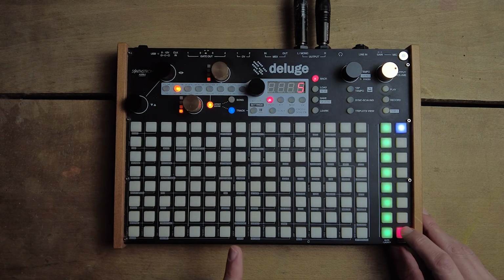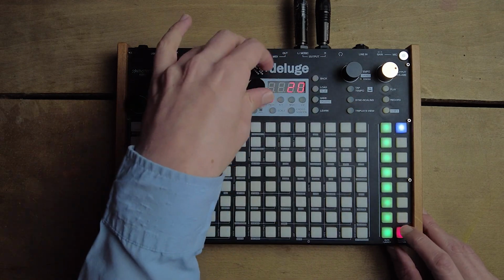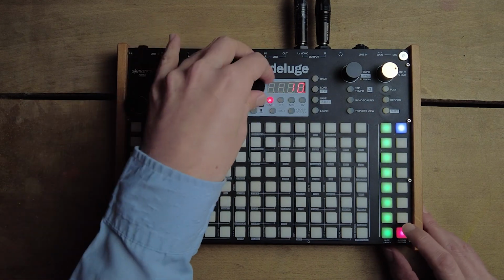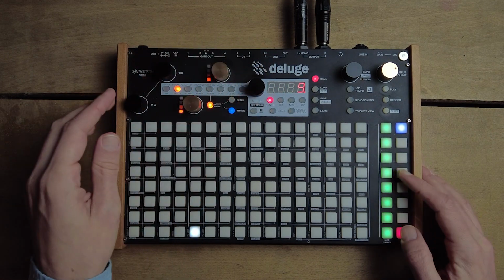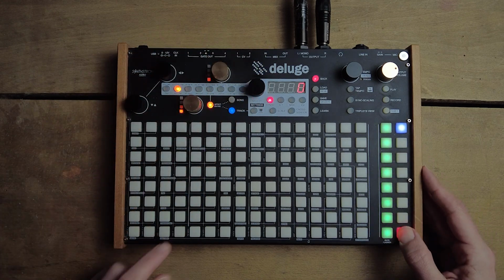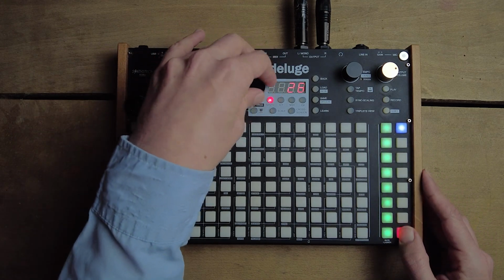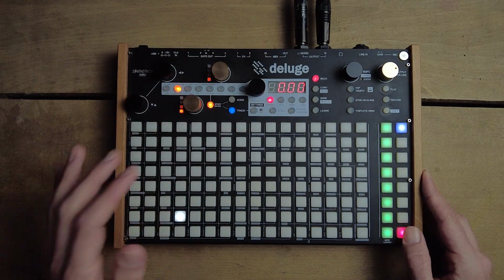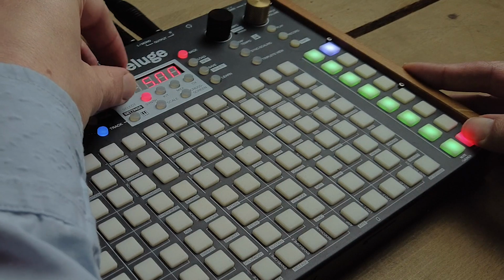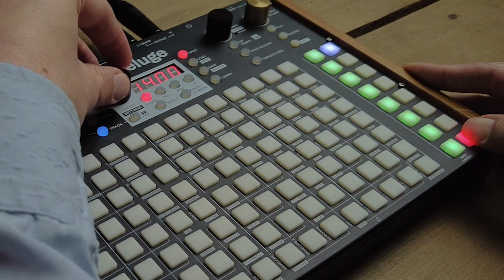And here especially, I only want it to be in the beginning, so I'm going to modulate this with envelope 2 as well. And then I'm going to bring in oscillator 2 and tune this to something weird.